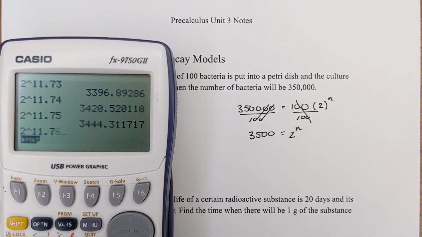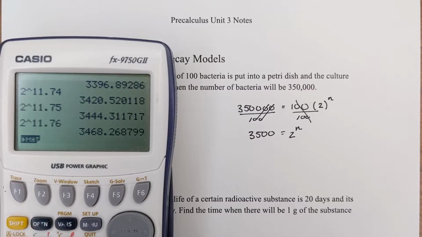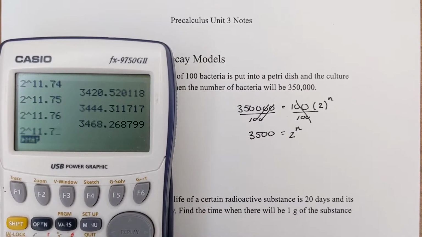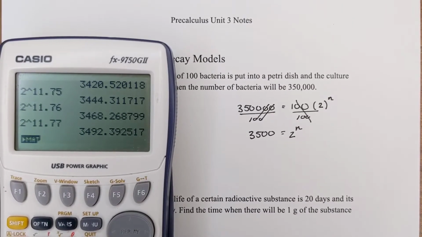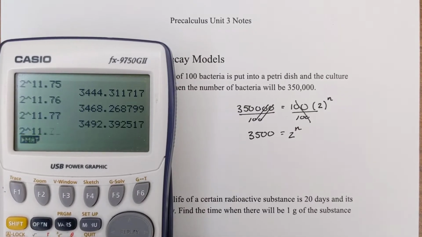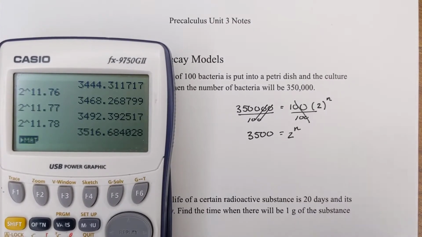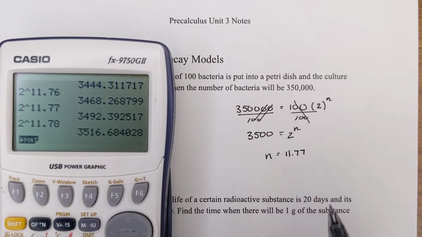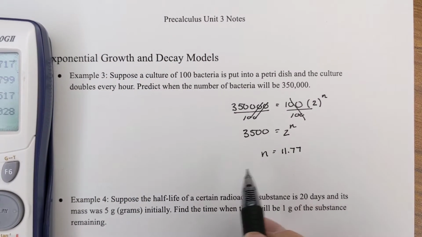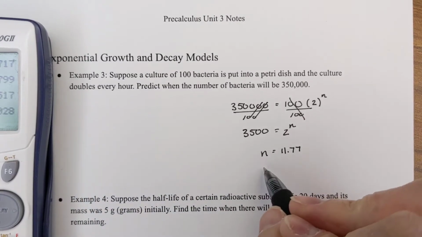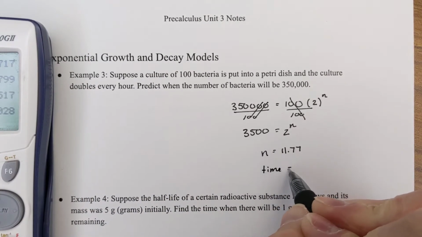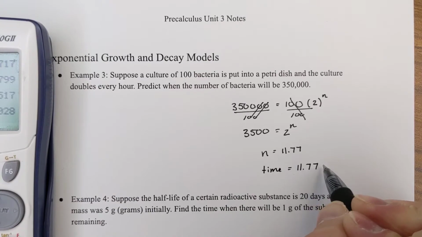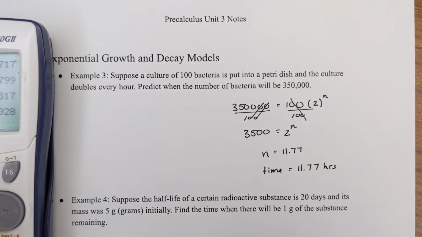I'm not going to go any farther than this. This one's probably going to be it. Nope, that's good. Let's see if we can get 3,500. Oh, too much. Okay, so we'll say n is 11.77. n is the number of doubles. It doubles every hour, so the time is about 11.77 hours.